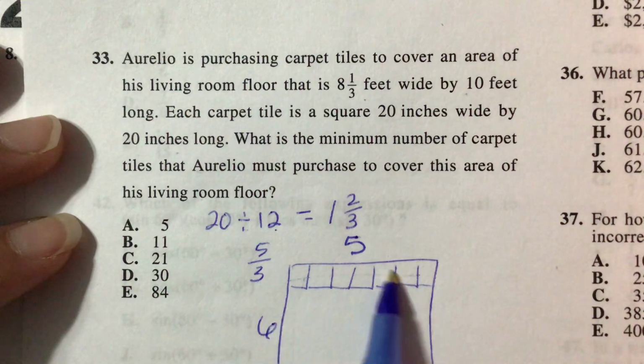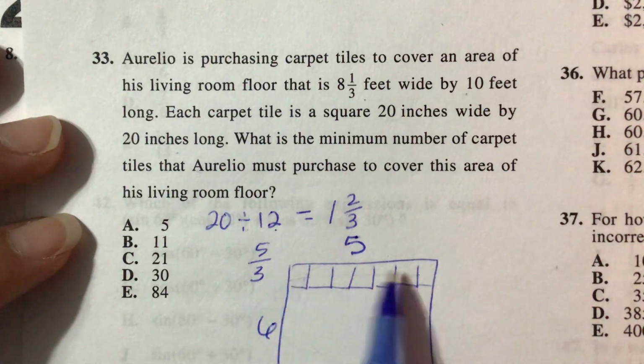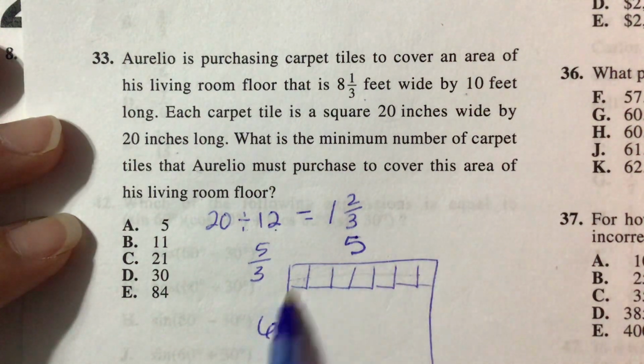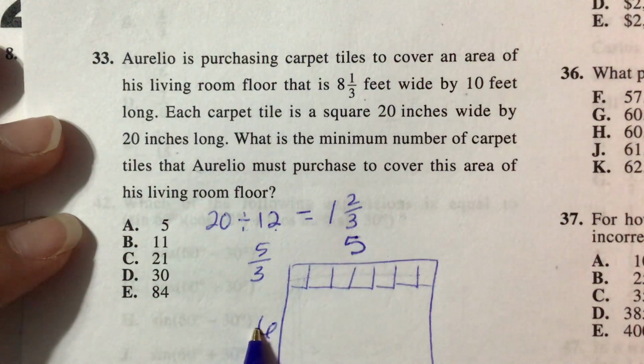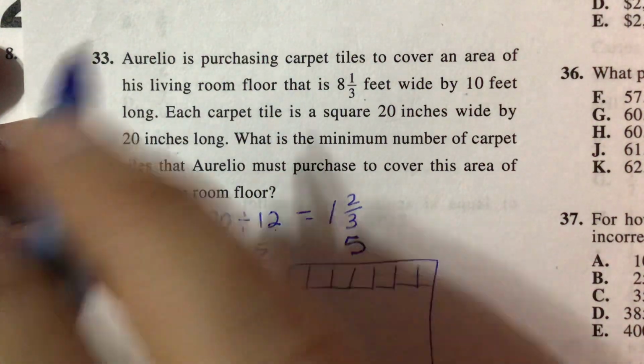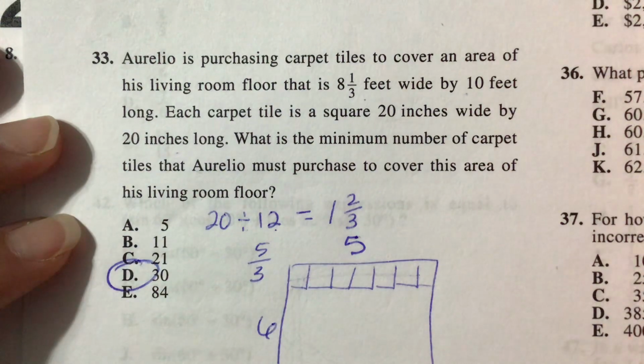If I multiply that to figure out the area, because I'm not just doing the edge, I'm doing the whole entire area, right? I'm just going to take 5 times 6, which gives me 30. So we would need to buy 30 carpet squares.